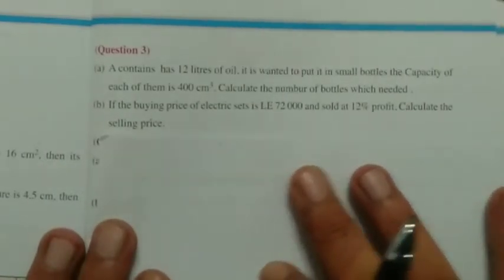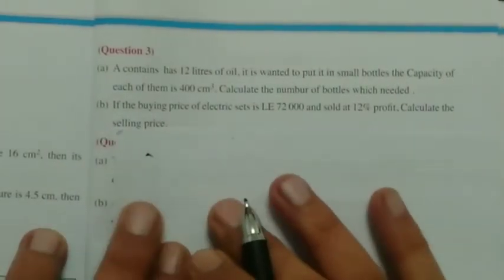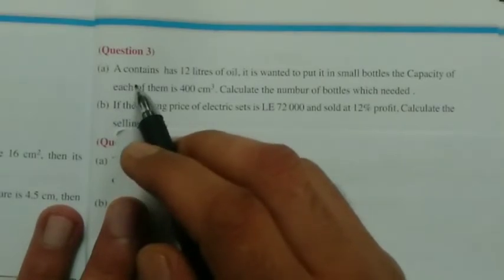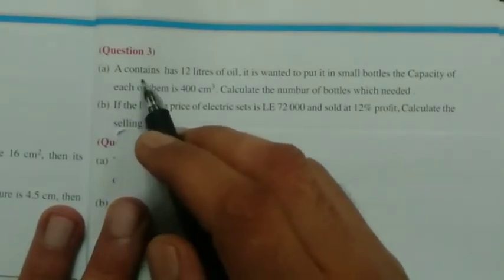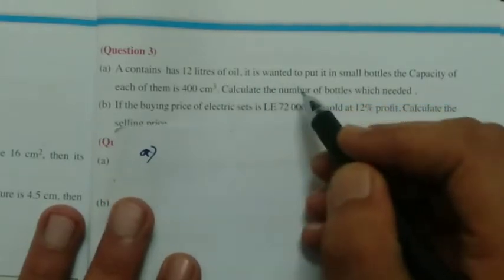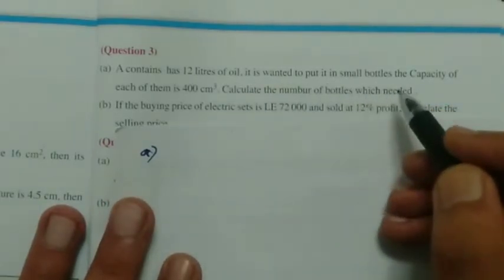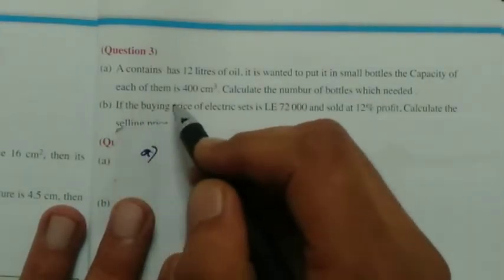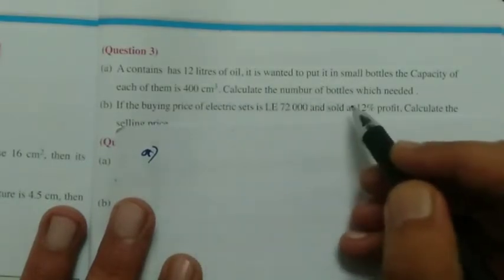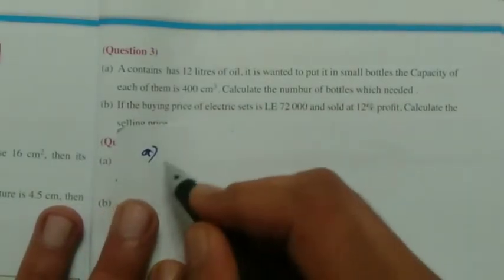Question 3. A container has 12 liters of oil. It is wanted to put it in small bottles. The capacity of each of them is 400 cm3. Calculate the number of bottles which are needed.